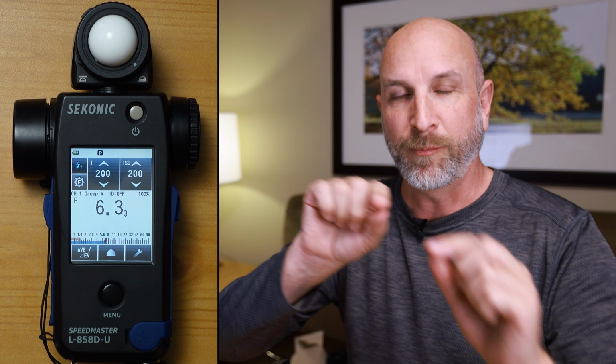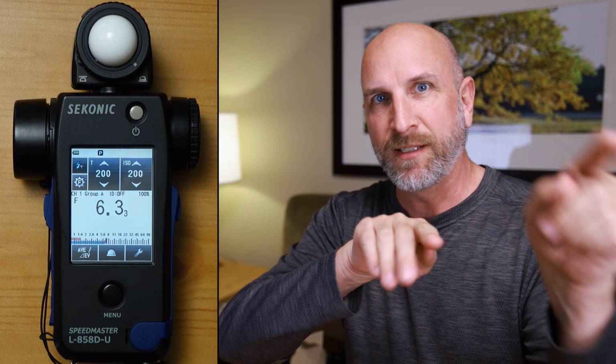We can just push that to show the balance of ambient light to flash and see the ratio. So maybe you want to have 50-50 or 70-30, whatever it is, you can now use that analog scale to have that show up. That's really cool.